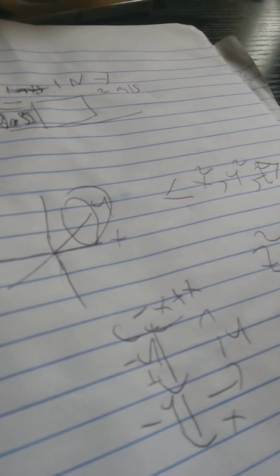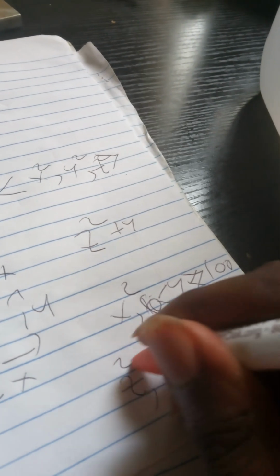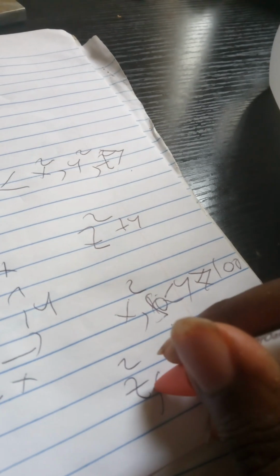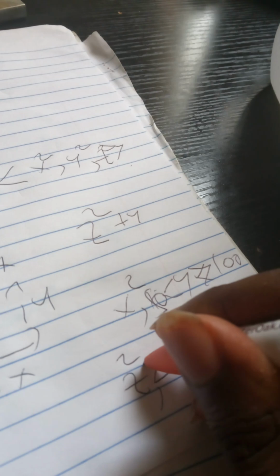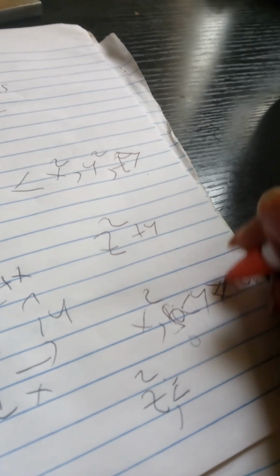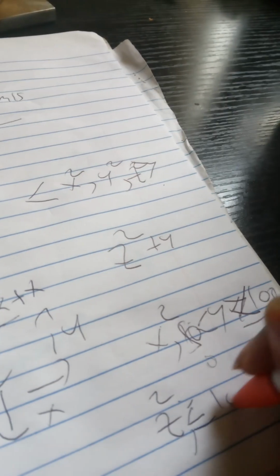And that thing could not go. So that thing cannot go to 100 and then Z. With a equal 10, you get 2 to 100.